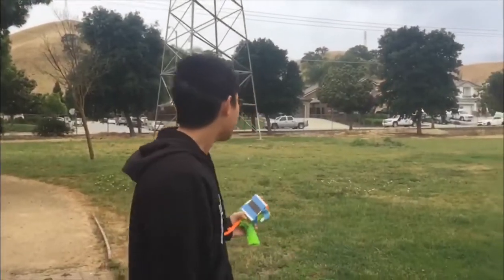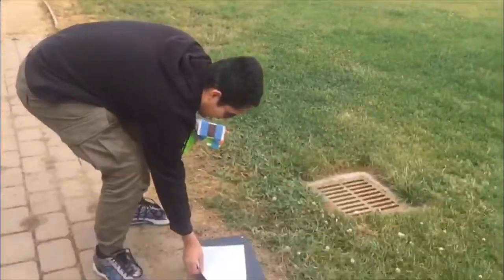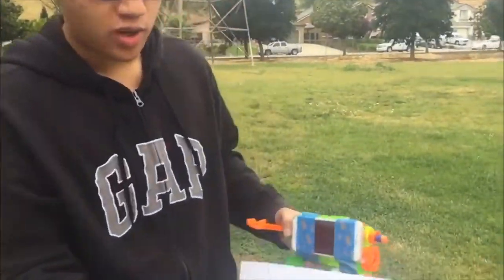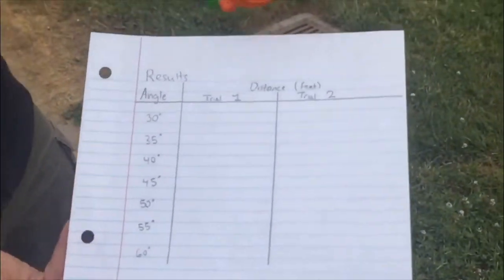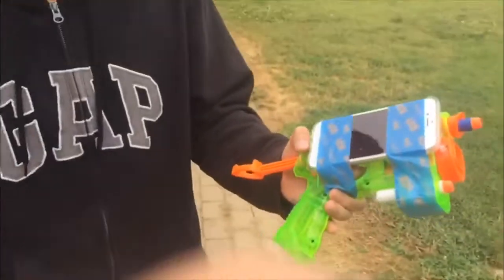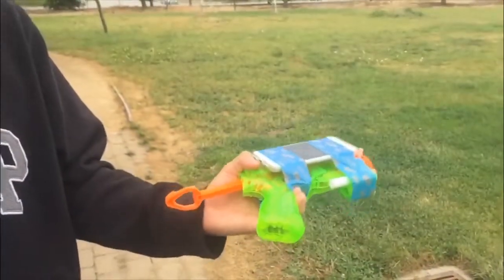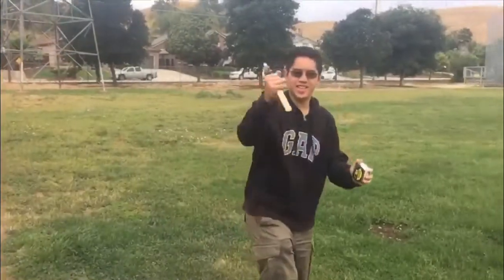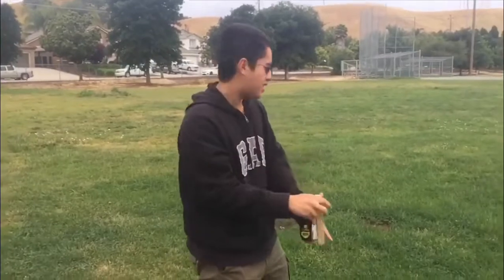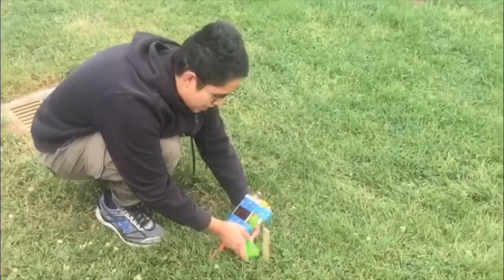Alright, so here we are at the park, and we're going to test out this 45 degree angle theorem. What we have here is the list of data. We're going to try different angles with increments of 5 degrees each time, and we're going to have 2 trials. So what I have here set up is a Nerf gun with my phone attached to it. It has an app where it shows the degrees at which you're shooting at, and we're going to use this to our advantage and try it out. We're going to set up a peg that designates like the starting position. We're going to use this peg to measure from where it lands, and we're going to use that to measure the distance. So this is 30 degrees.